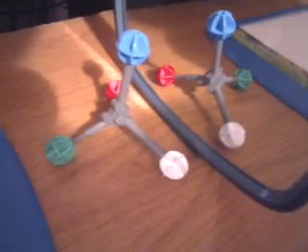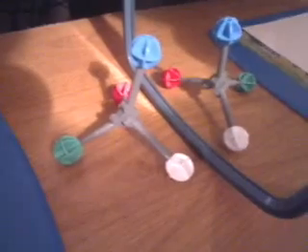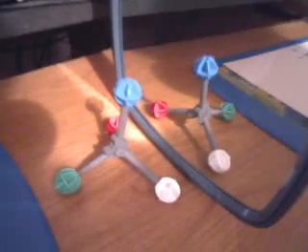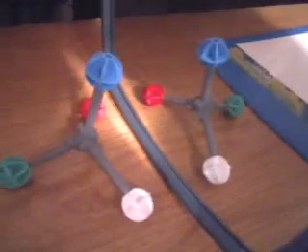As we can see, the white substituents match, the blue, the red. Notice how both green substituents are going in opposite directions in this case. So when we say visualize the mirror image of this molecule, it's just like that. That's the mirror image of it.